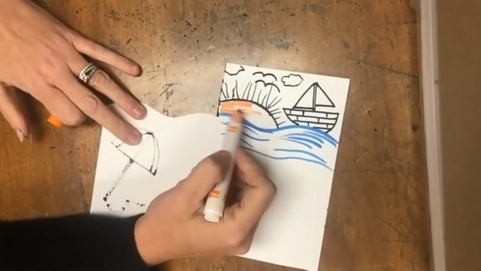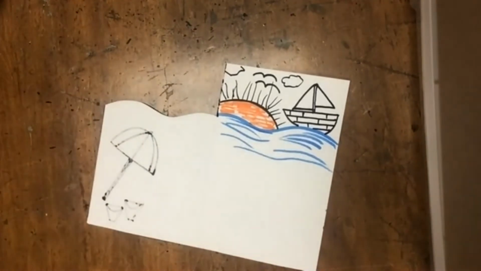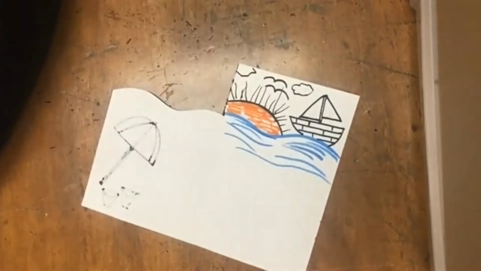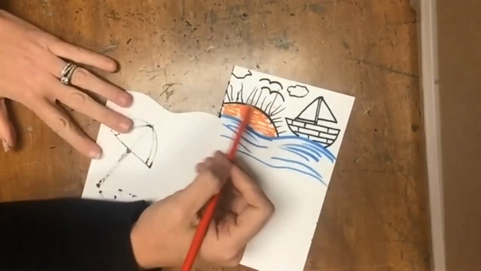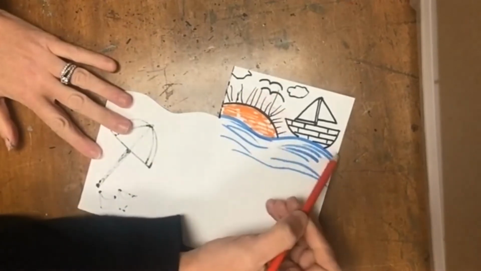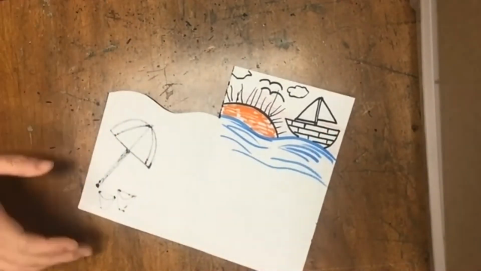You can use markers, crayons, colored pencils, whatever you would like to color this. If you have watercolors at home, you could paint it. And remember that the sky doesn't always have to be blue. Sometimes we see the sky and it's like a pink. We see a pink sunset, or we see some yellow, or today we have kind of a gray sky outside. So you could have different colors for your sky.